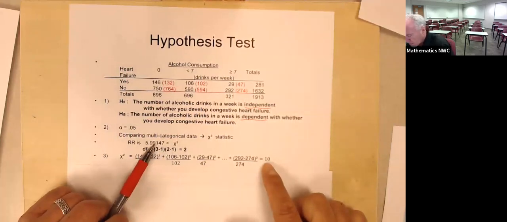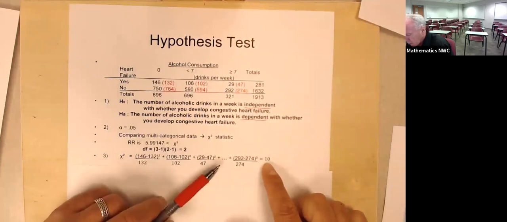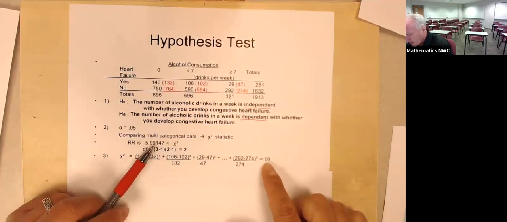Our rejection region was anything over 6 here. We got into the rejection region. We got over our line in the sand.